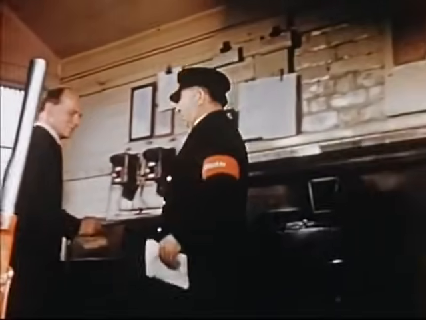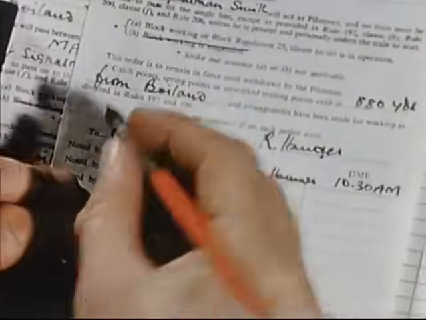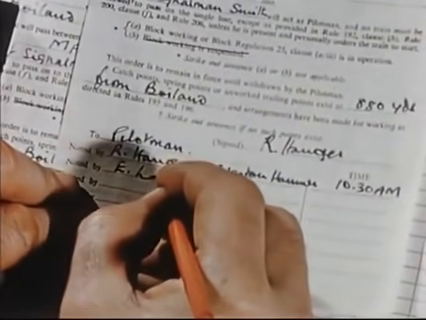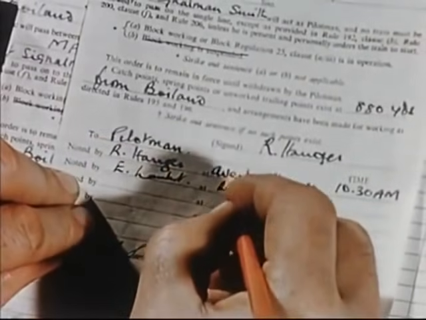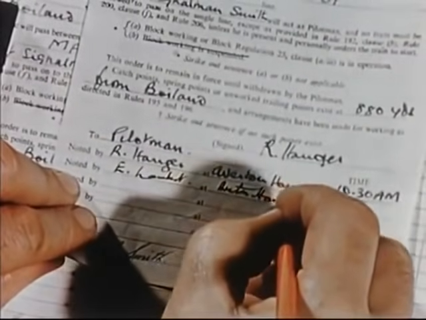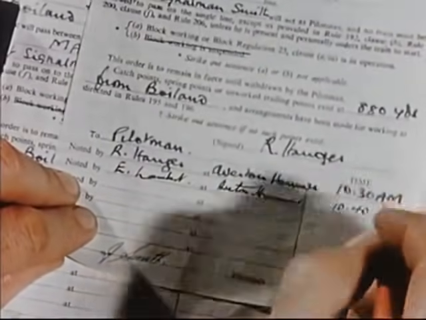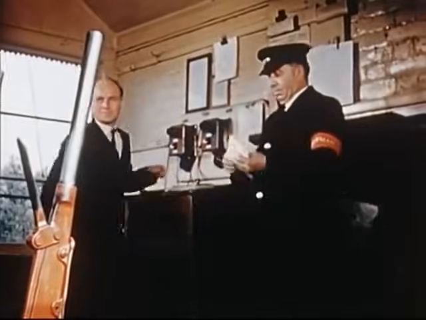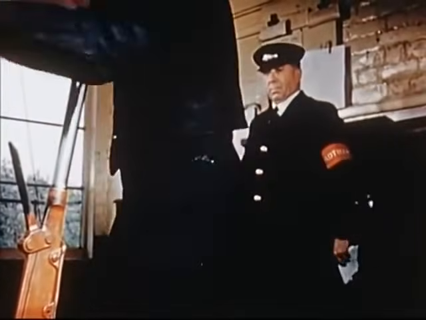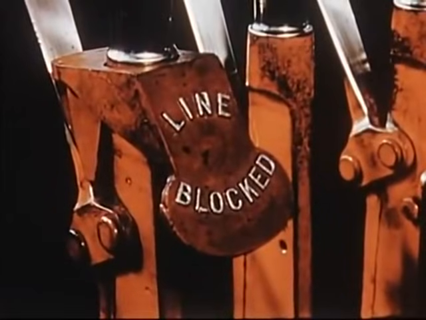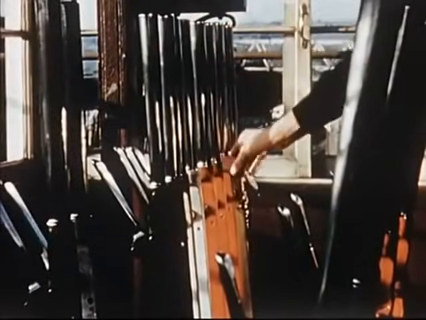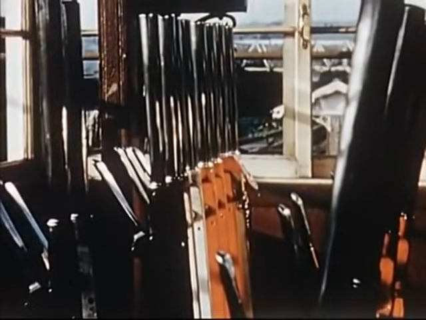At Averton's signal box, the pilotman gives Signalman A his single line working form. The signalman signs the pilotman's form, and places lever collars on the signal levers controlling the entrance to the single line and protecting the Averton crossover where trains cross back to their proper road.